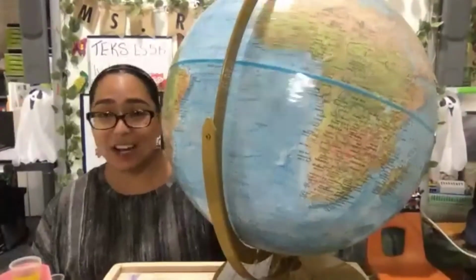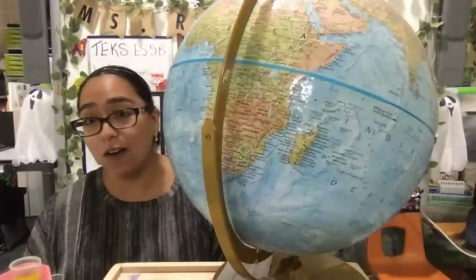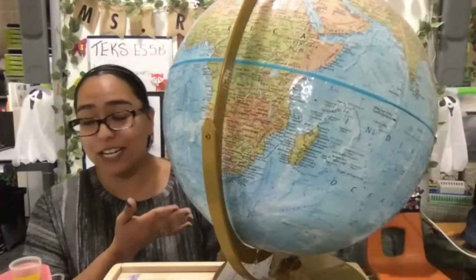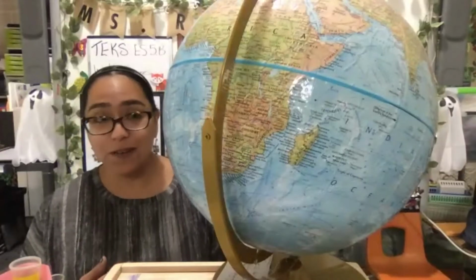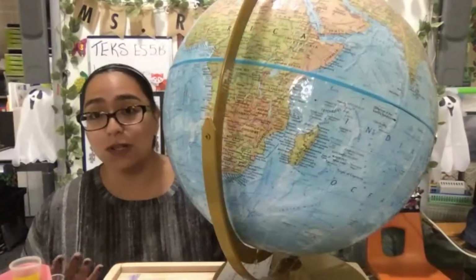So why exactly is this important? If we take a look at our globe over here, we can see that over 71% of Earth's surface is actually covered in water. And the majority of that is all ocean or salt water.